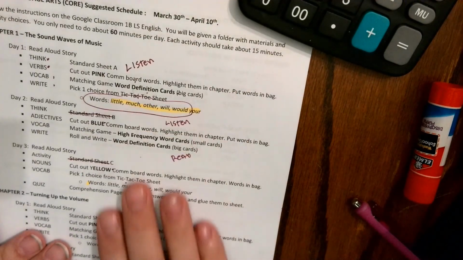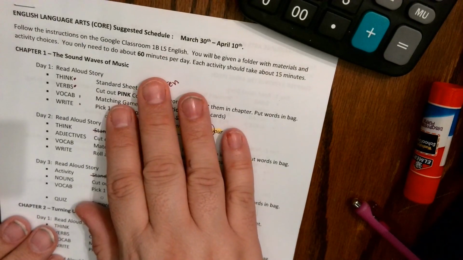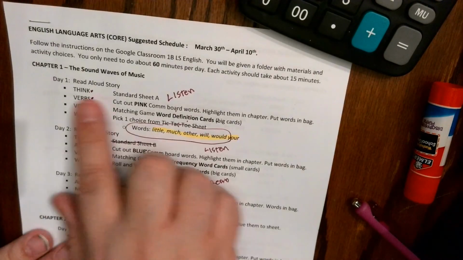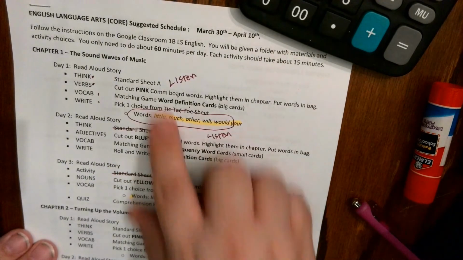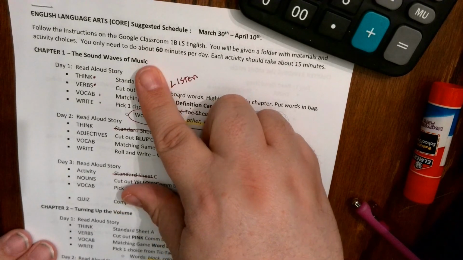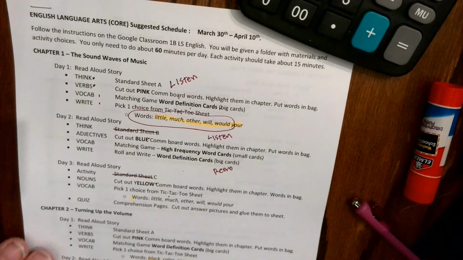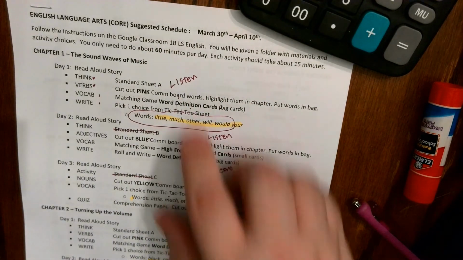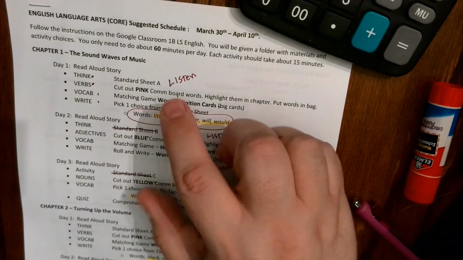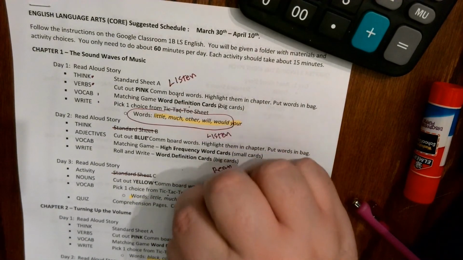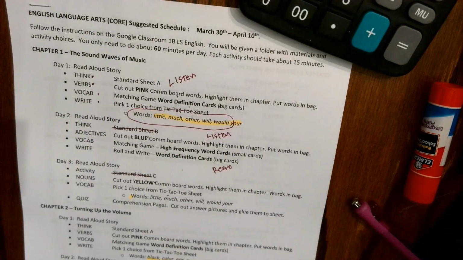There's enough activities probably to get through a whole week just in chapter 1. So if you do 1 chapter a week, that's fine. If you have time and cram it in and get all this stuff done in 3 days, that's fine. The more time you spend reading it, listening to the story, and doing activities, and the repetition, the kids will learn better. So I hope this introduction video to all the English Language Arts helps.